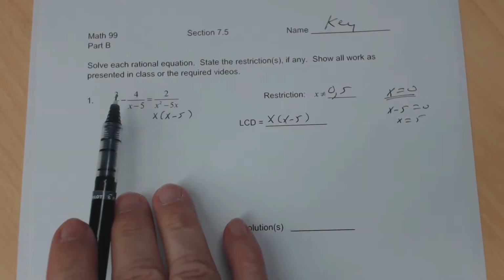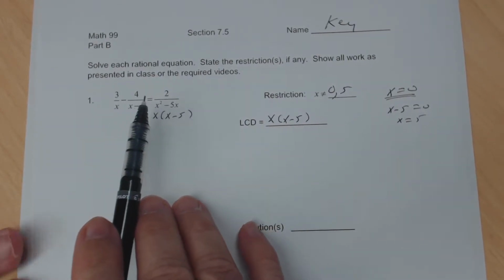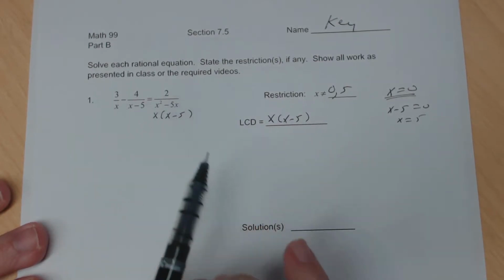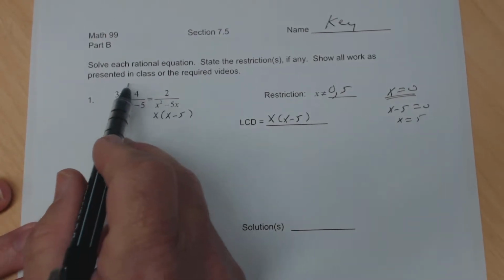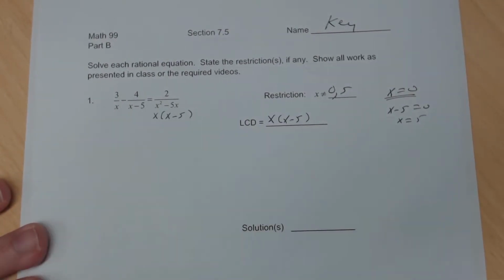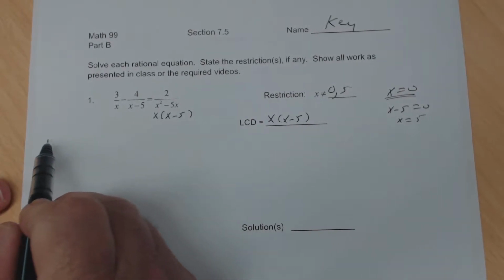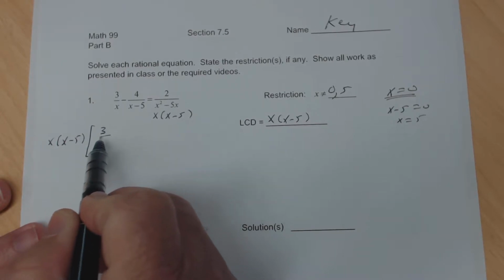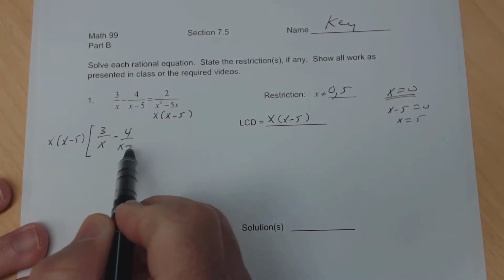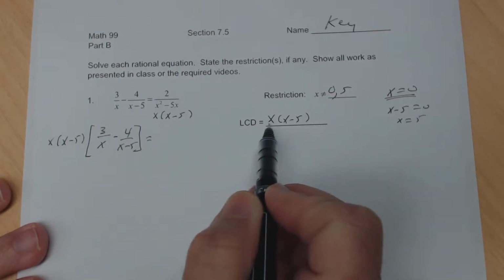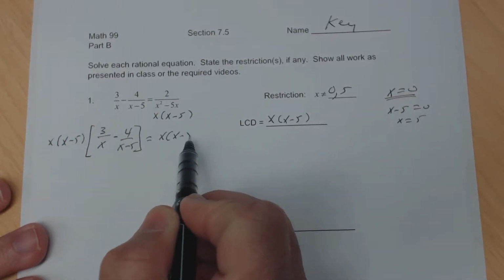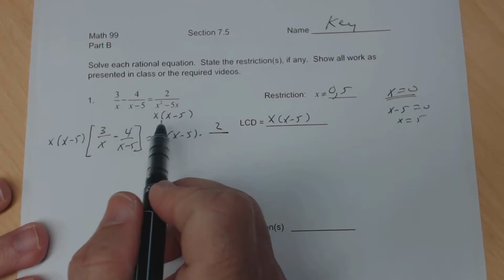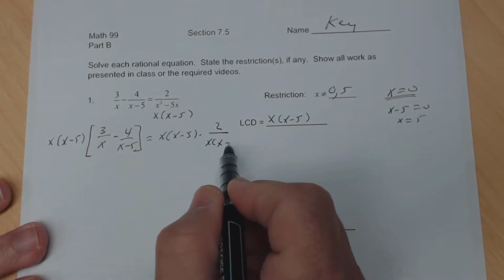Now remember, to solve this equation, one way to do this is to clear your fractions. So you can multiply both sides by this LCD. So this left side, though, has two fractions in it. So I'm going to go ahead and enclose that in parentheses. So I'm going to get x times x minus 5, the LCD, times the left side, and then equal the LCD, x times x minus 5, times the right-hand side, which is 2 divided by, and make sure you use the factored part. So it'll be x times x minus 5.